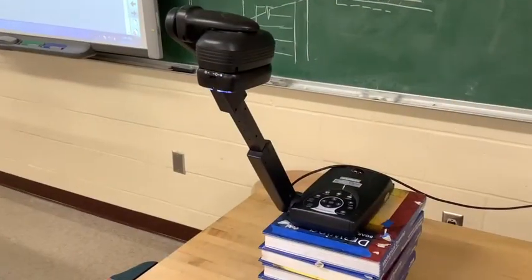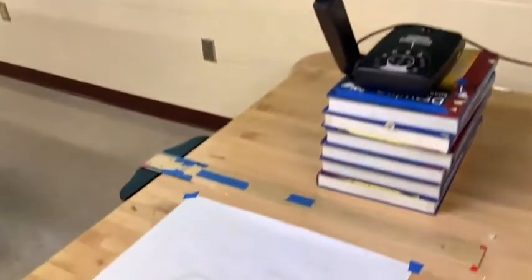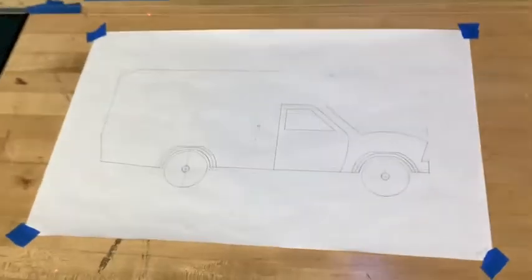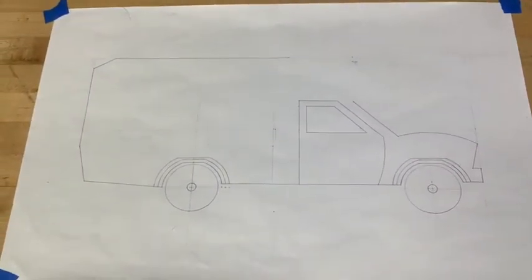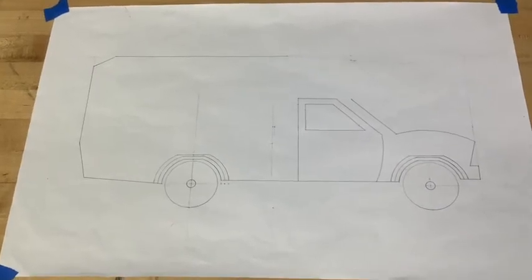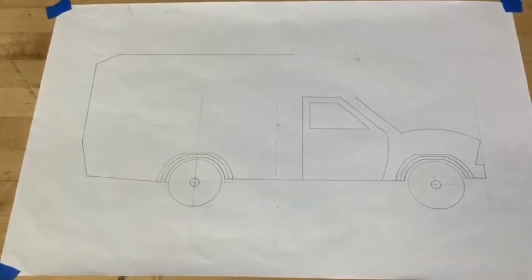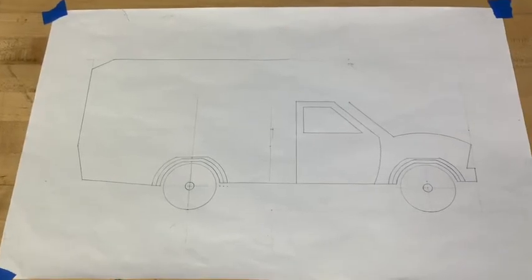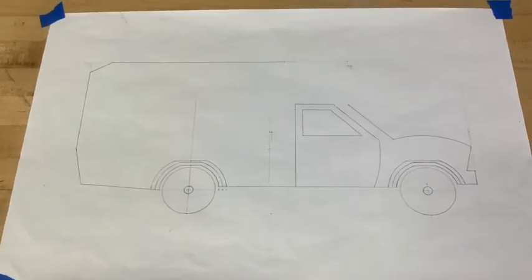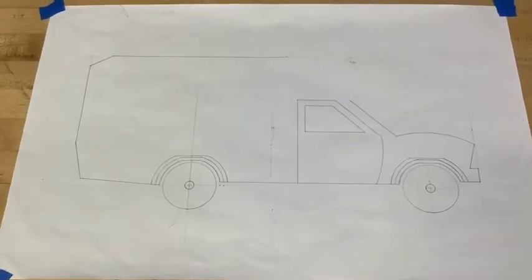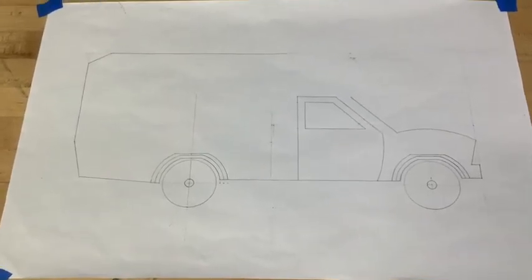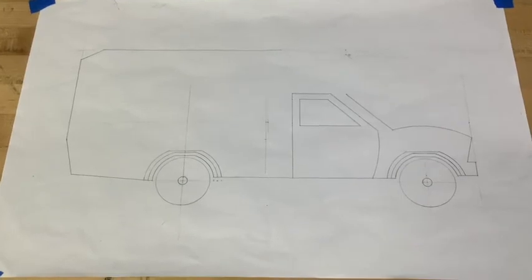Okay, so again, I'm going to use the document camera, and it's facing down at this truck that we've been working on in class. So I'm again going to do some live drawing, and I'm going to pause between steps to use the picture capture tool to save it and insert it into the file that I was just working on, showing how to use the interactive whiteboard to build a slide.